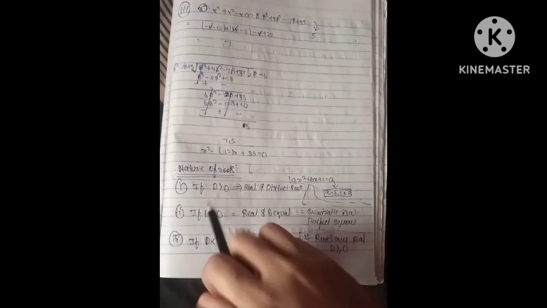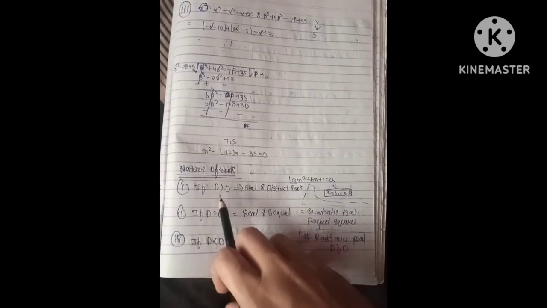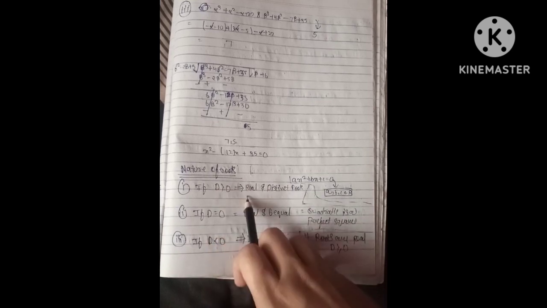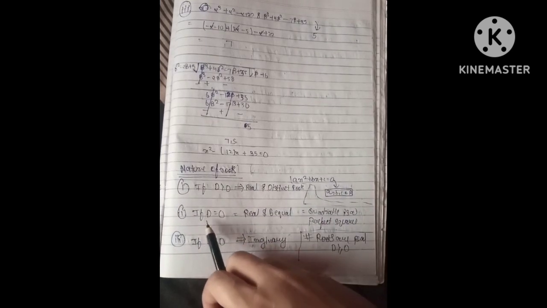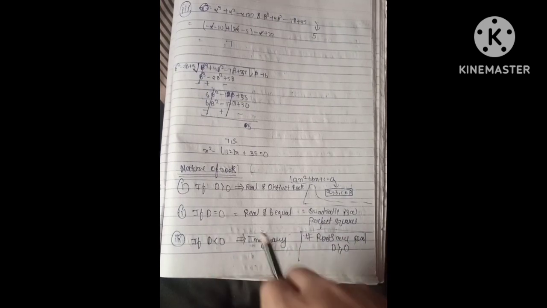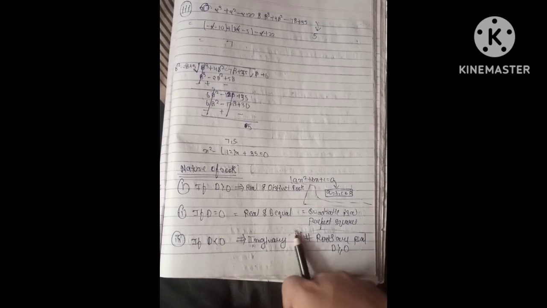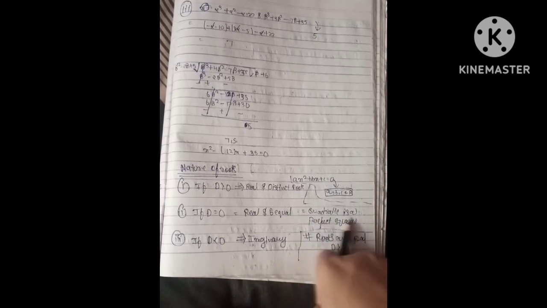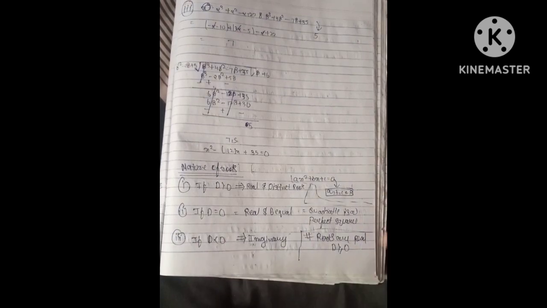Next, nature of roots. If D is greater than 0, then roots are real and distinct. If D is equal to 0, then roots are real and equal, and the quadratic is a perfect square. If D is less than 0, roots are imaginary.